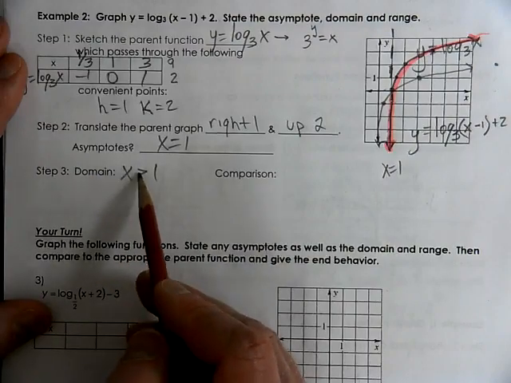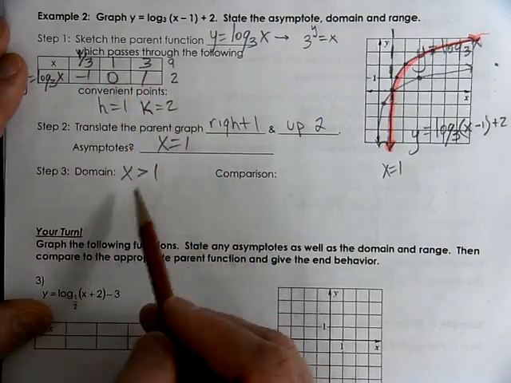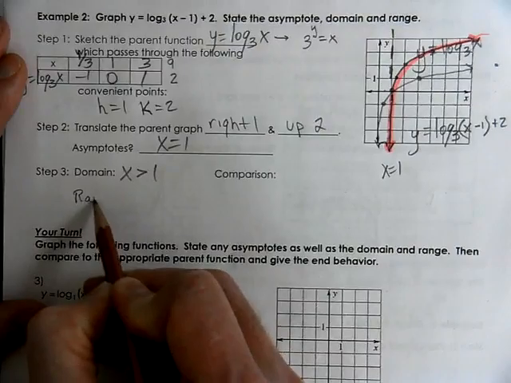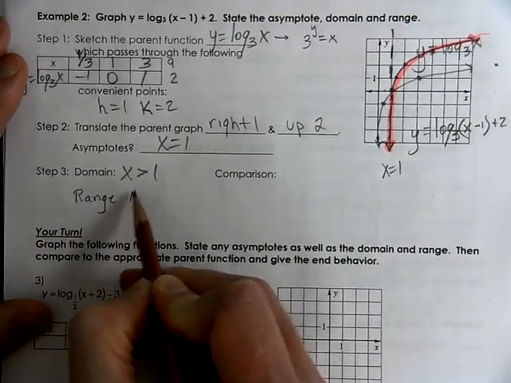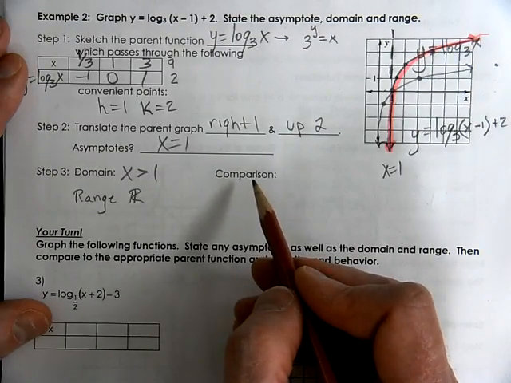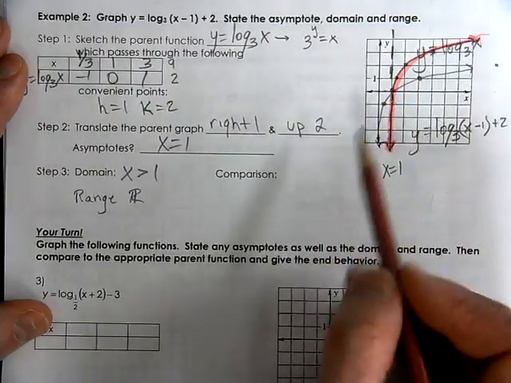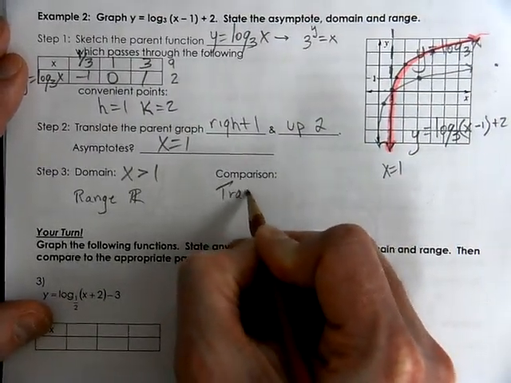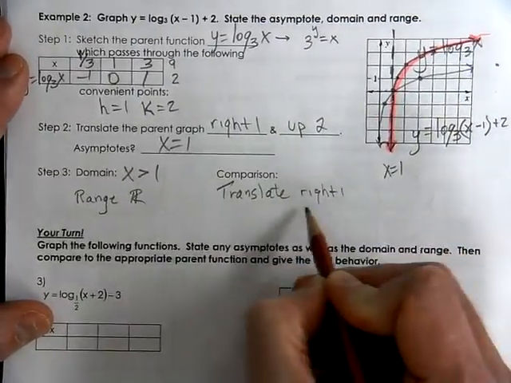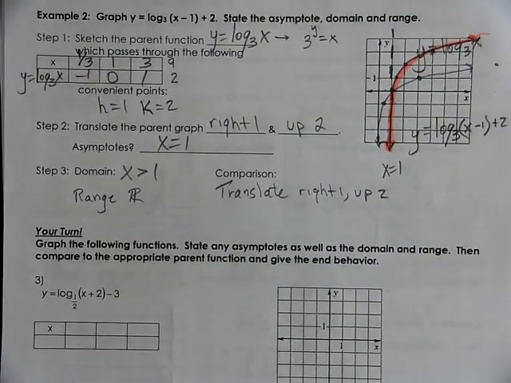We're putting the domain of our final graph. Our final graph has a translation. Our table does not have the translation. Our range would be all real numbers. Our comparison we can compare it off of our table. We see that the graph went to the right 1 and up 2. There is no stretch, there is no reflection.